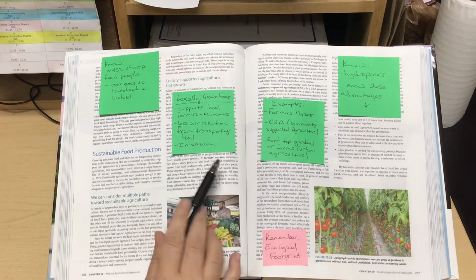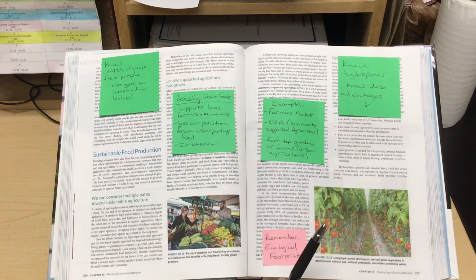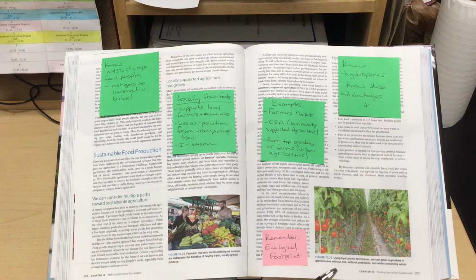Some examples of this are farmers markets. So if you ever shopped at a farmers market, not all of them are locally grown. Sometimes you go to a farmer's market and they have like bananas and pineapples and you're like, I don't know any farms around here that grow those. But you can ask and they will always tell you what is local.